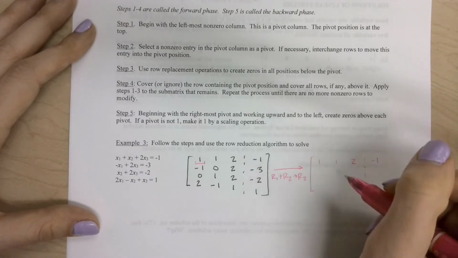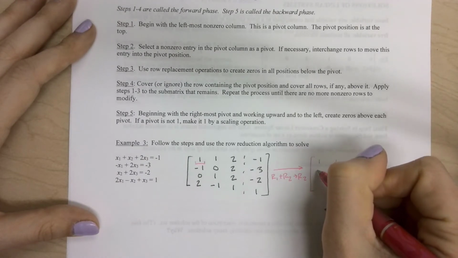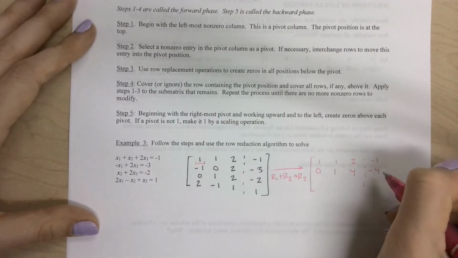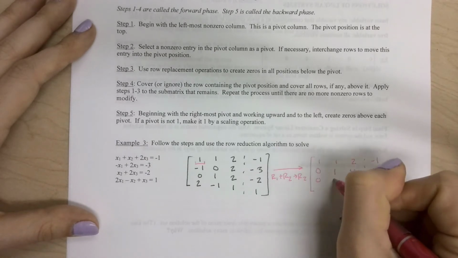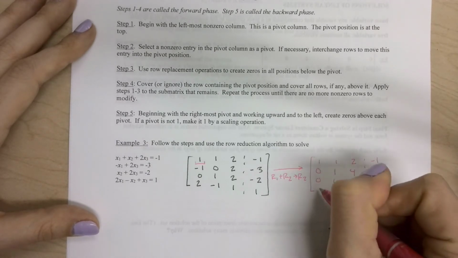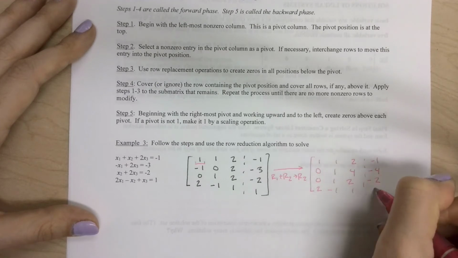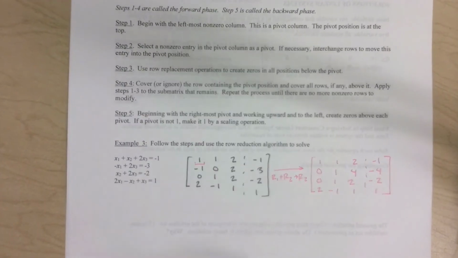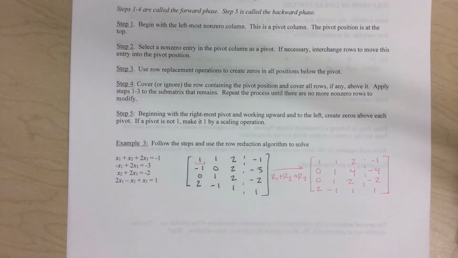Row 2 changes into 0, 1, I'm adding, so 4, adding, so -4. Row 3 not changing, row 4 not changing. And you would continue to repeat the process until there are all zeros underneath that leading column.